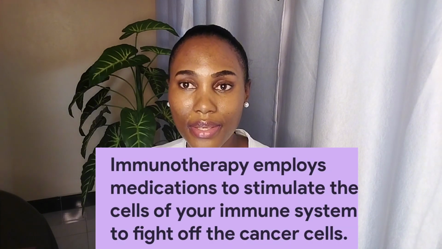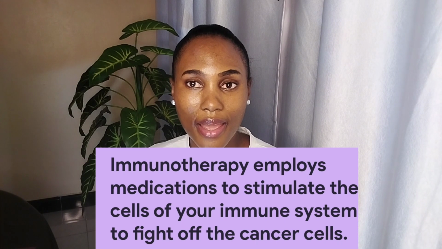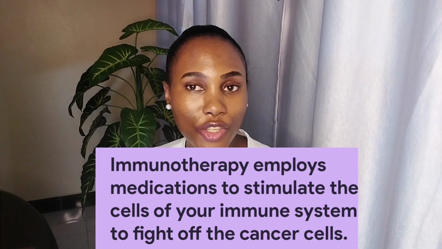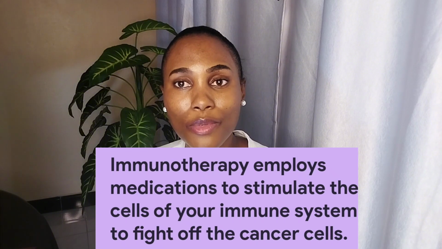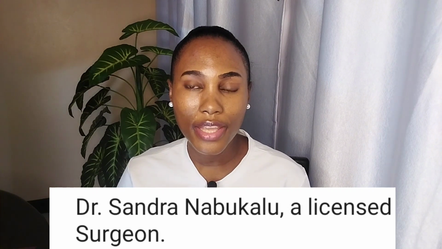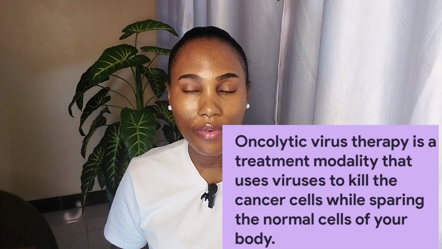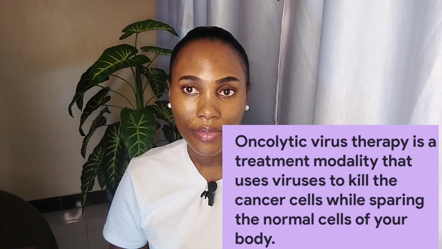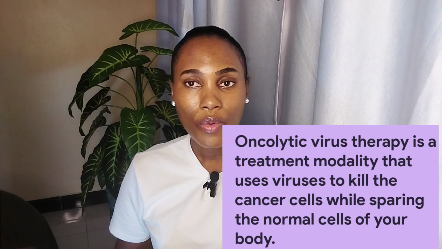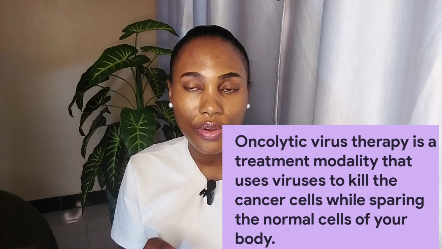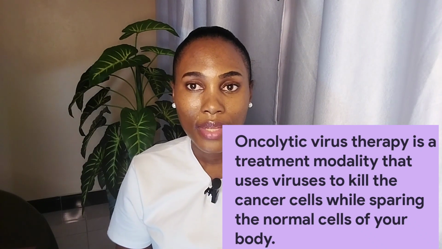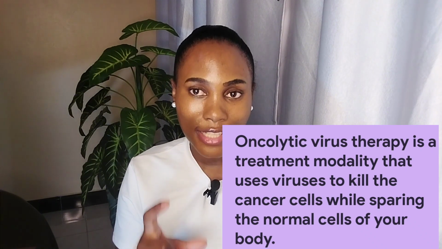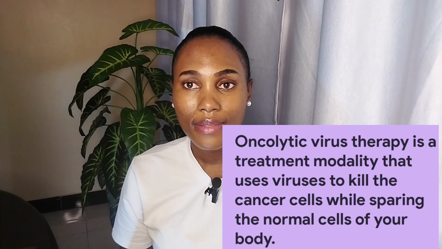We also employ immunotherapy, and immunotherapy is usually employing medications that stimulate the cells of your immune system to fight off the cancer. The other treatment modality that we employ, especially in advanced cases of melanotic ulcers, is what we call oncolytic virus therapy, where we use a virus. We can either inject it within the lesion or give it through blood. The virus will just target the cancerous cells only without damaging the normal cells of your body.